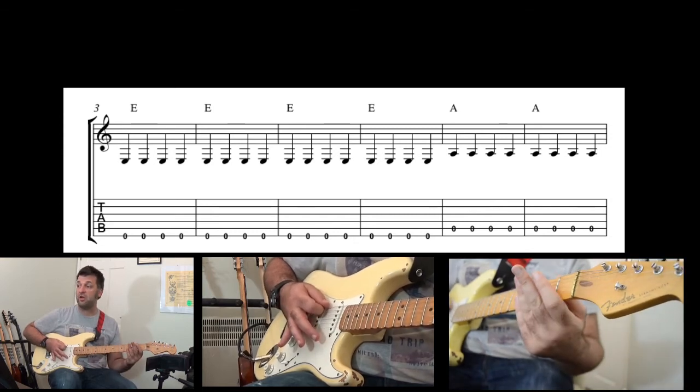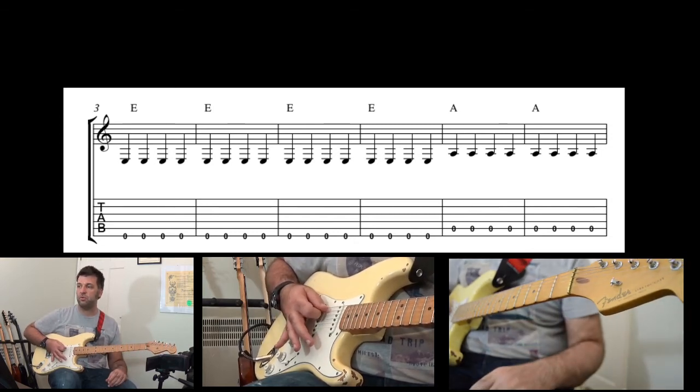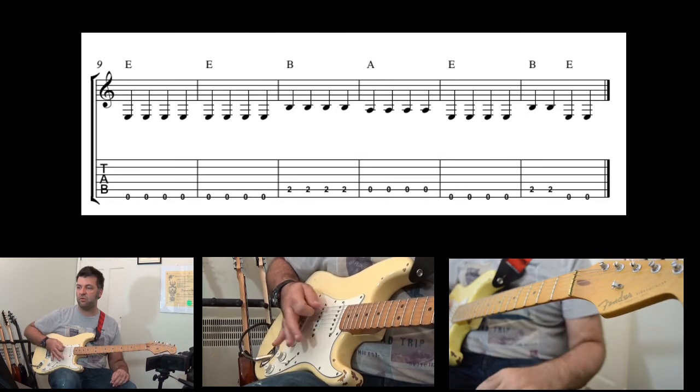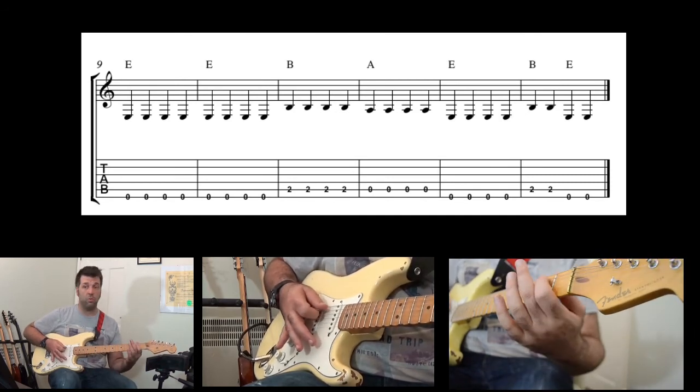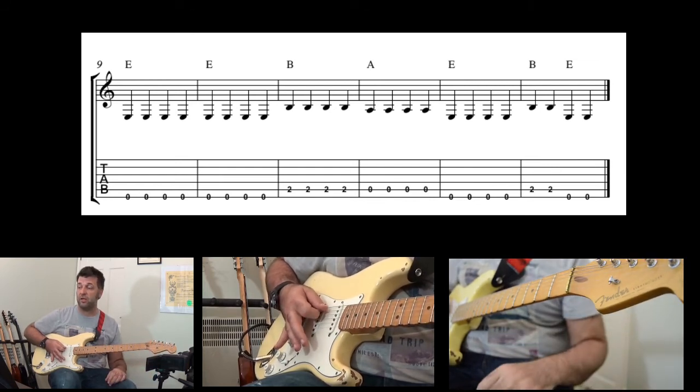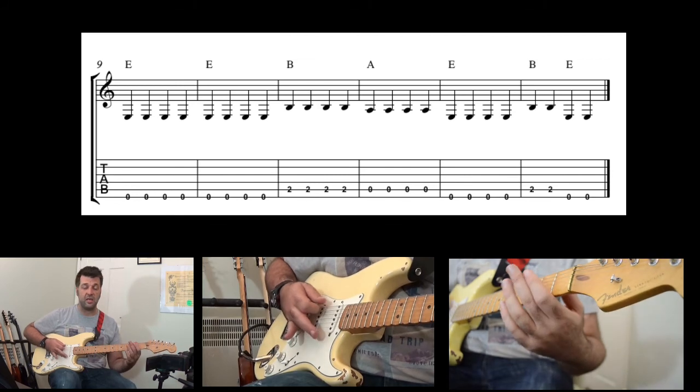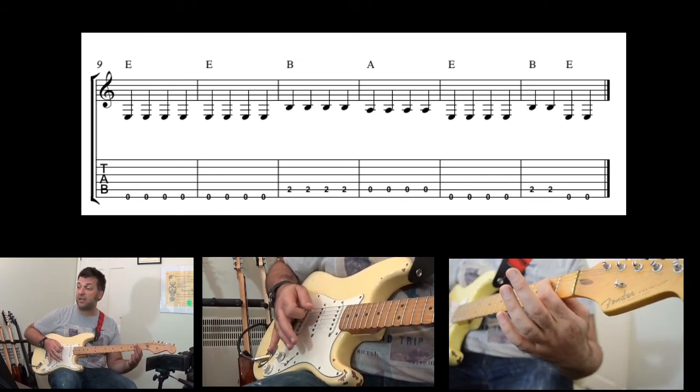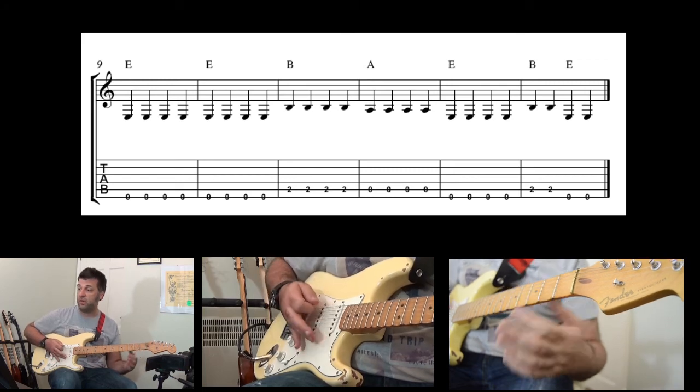Then we change to the A note, the 5th string, 1, 2, 3, 4, 1, 2, 3, 4, then the E note, the 6th string, 3, 4, 1, 2, 3, then the B, 1, 2, 3, 4, then the open A, the 5th string, 3, 4, then the E, 2, 3, 4, B, B, 2nd fret, 5th string, then the open E, 2.